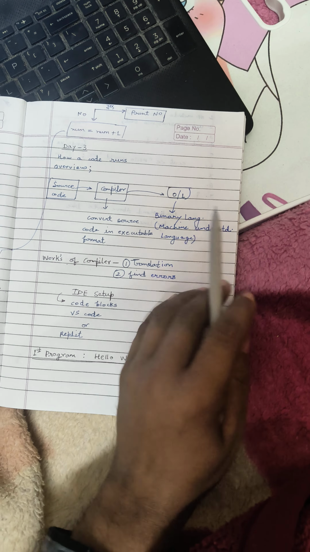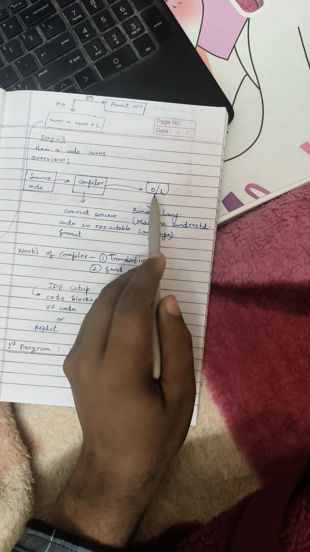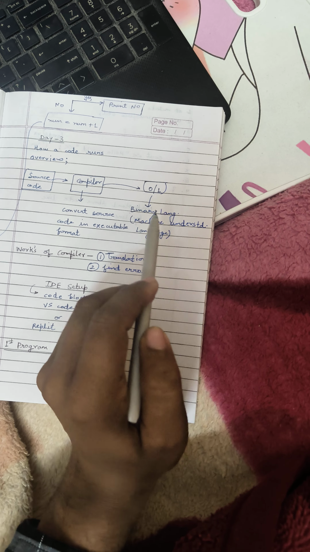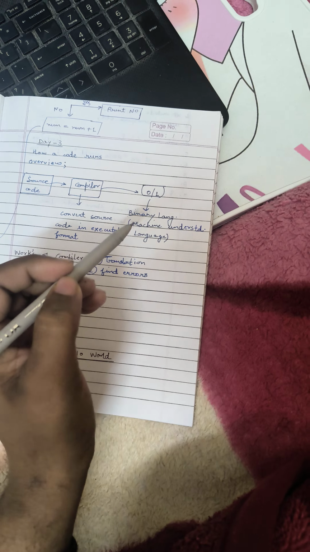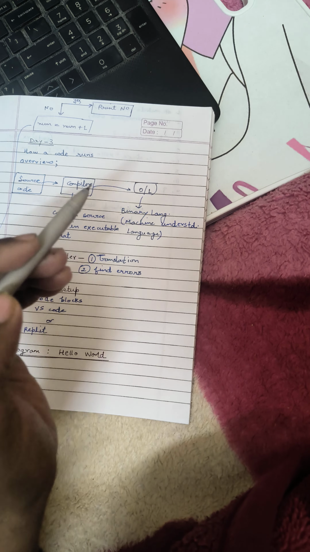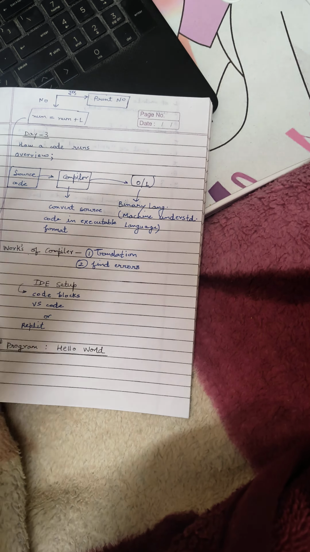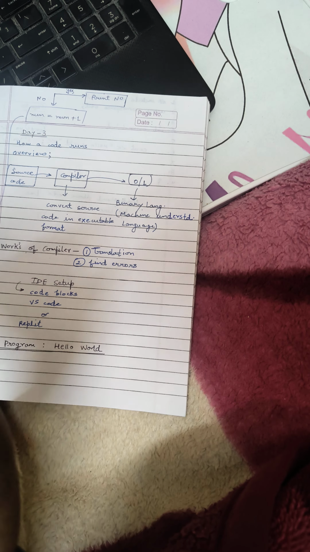The machine understands only binary language, that is, the machine understands instructions in the form of zeros and ones only. Whenever we give the machine any instruction to perform a work, it can't understand our day to day language.